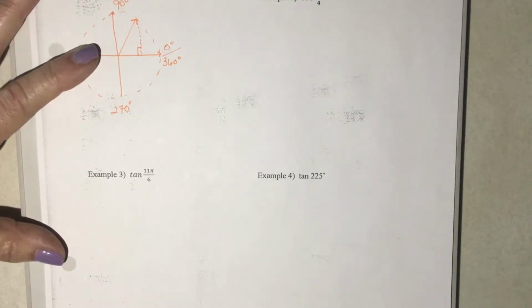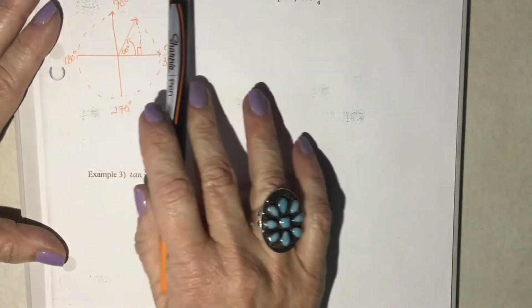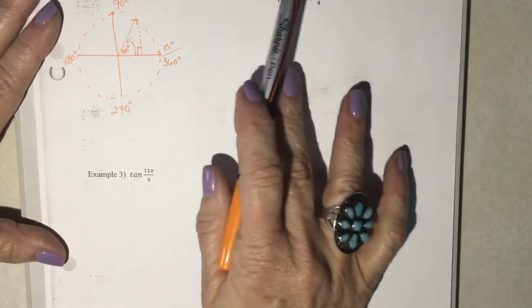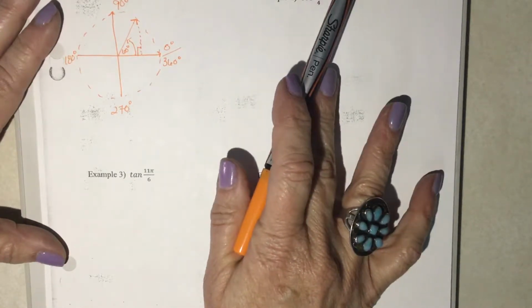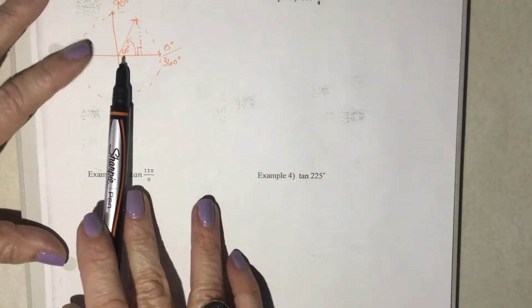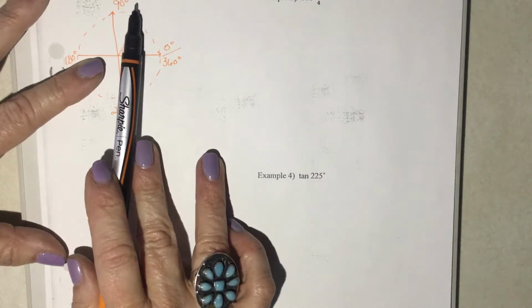Let me back up. I know that from my initial side to this terminal side, I created an angle of 60 degrees. Then it says determine the reference angle. So the reference angle is the original angle that was given, which was 60 degrees.